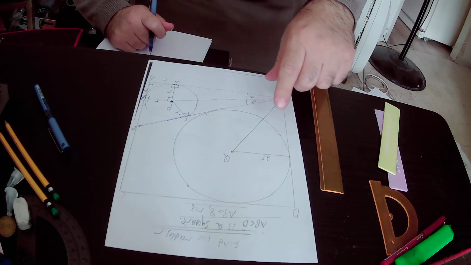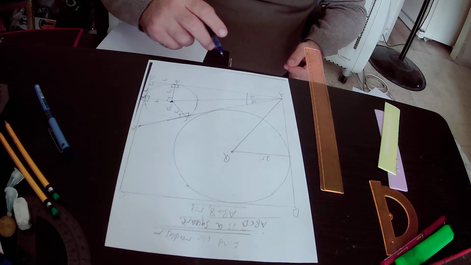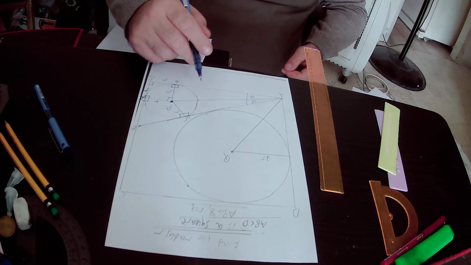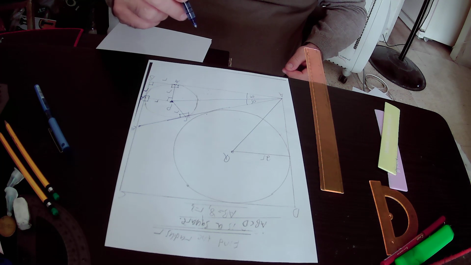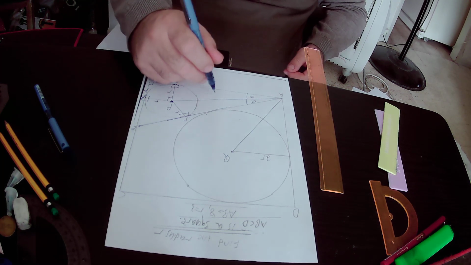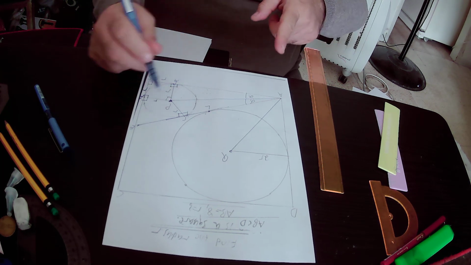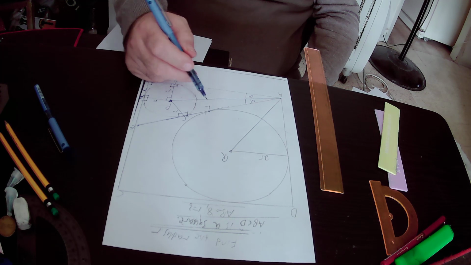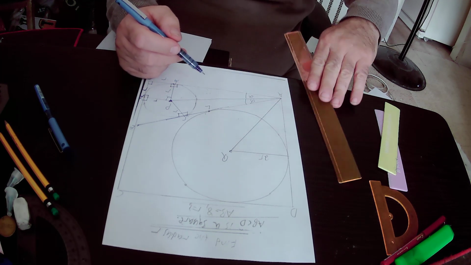First of all, we will define the touching point between the tangent AE and the big circle as point L. Then we will join together points Q and L by a straight line.